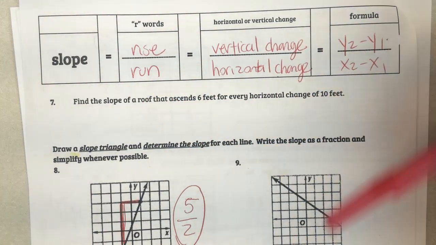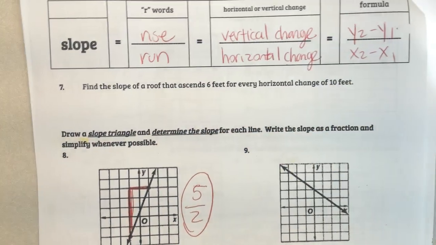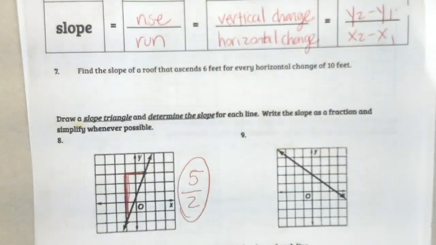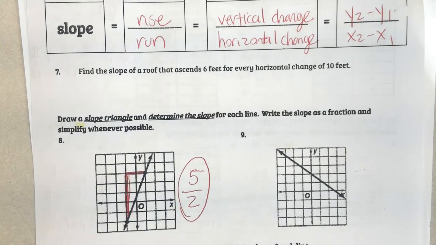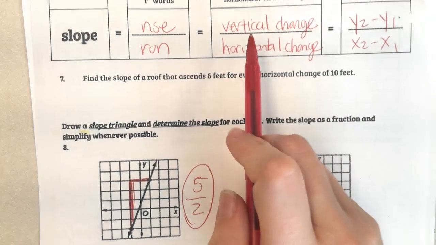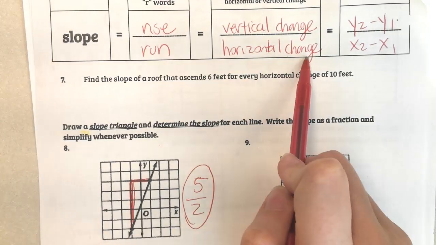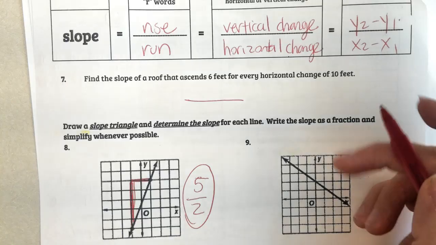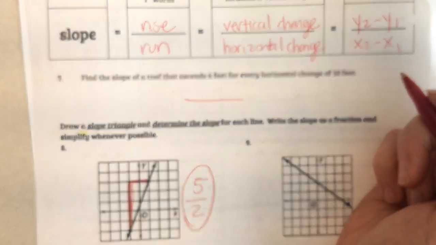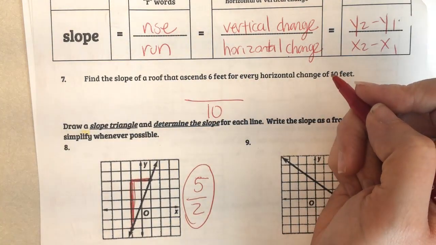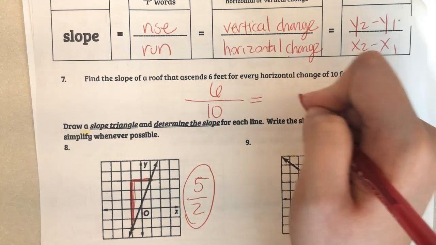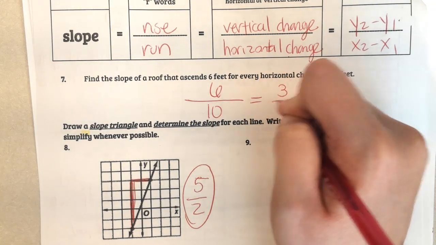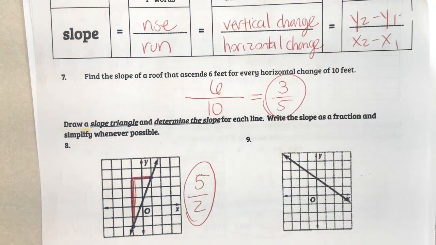And these things you're going to use throughout that entire page. This kind of walks you through that page. So number 7 says find the slope of the roof that ascends 6 feet for every horizontal change of 10 feet. Well, that's kind of my vertical over horizontal change. Horizontal change goes on the bottom. What did they say about the horizontal change? It's 10. What did they say about the vertical change? 6. Can we simplify that? Yes. What is it? 3/5. I thought we simplified it. Nope. We always want to keep our slope as a fraction if we can.